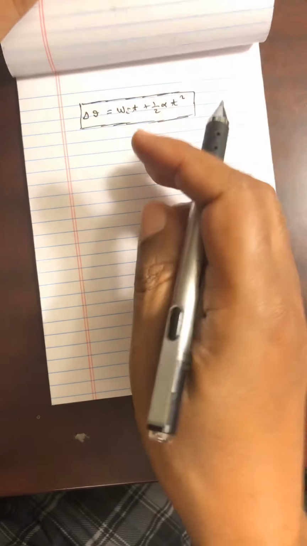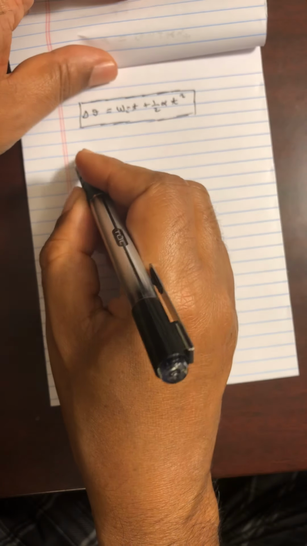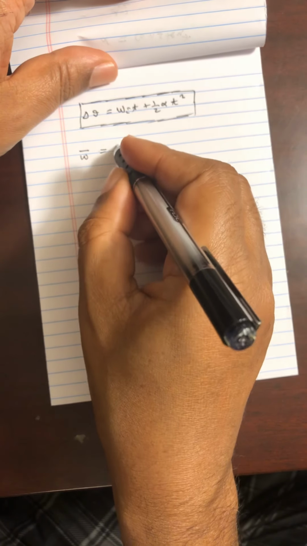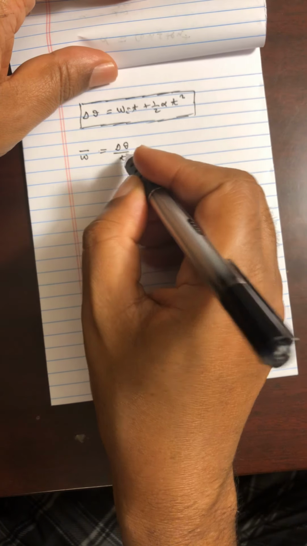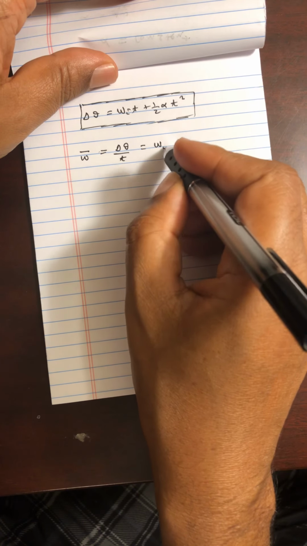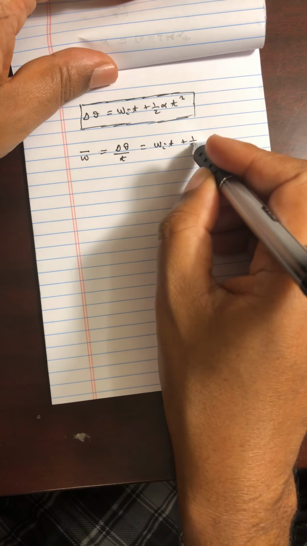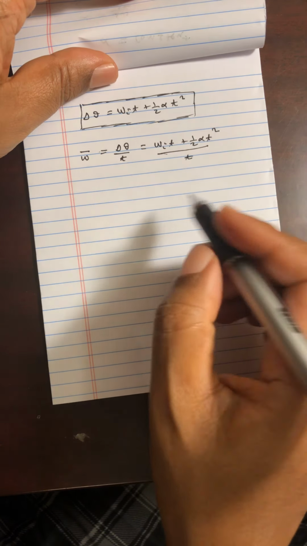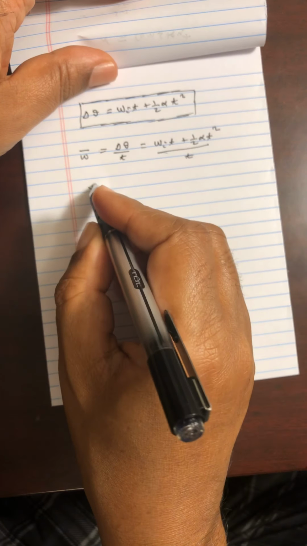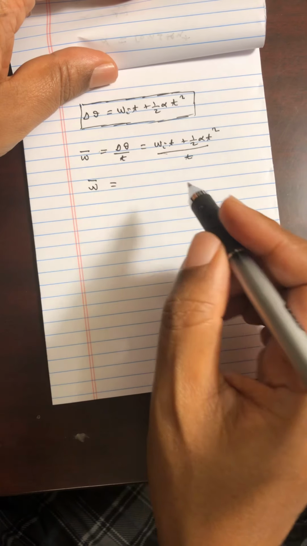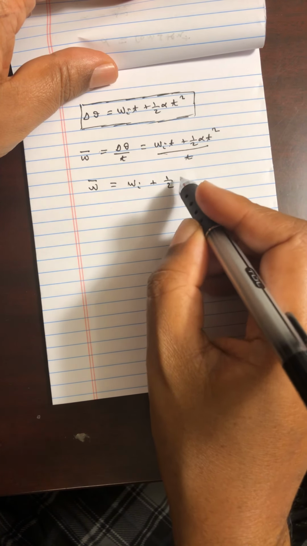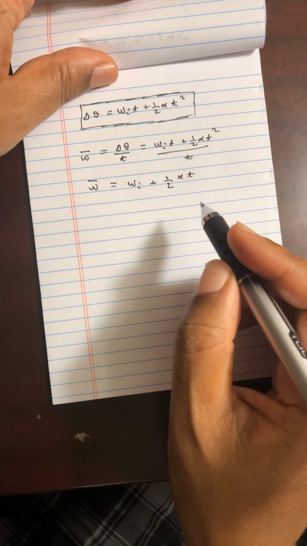Okay, let's start with the definition of average angular velocity, that is delta theta divided by time. So we get omega I t plus 1/2 alpha t squared divided by t. Okay, so what do we get? We have average angular velocity equals omega I plus 1/2 alpha t.